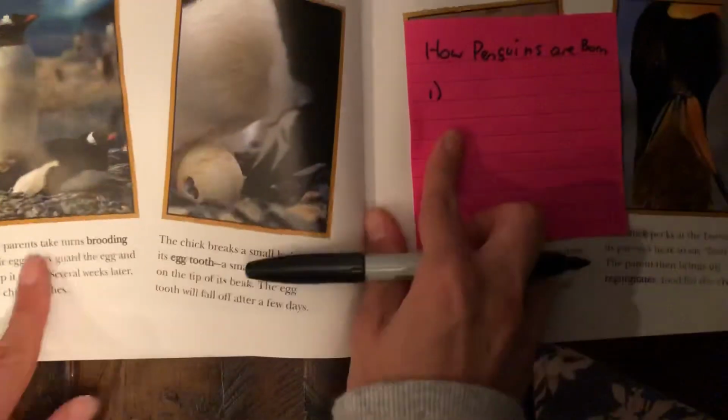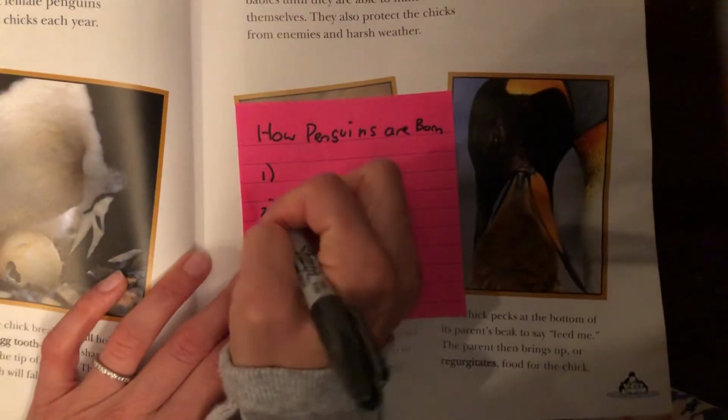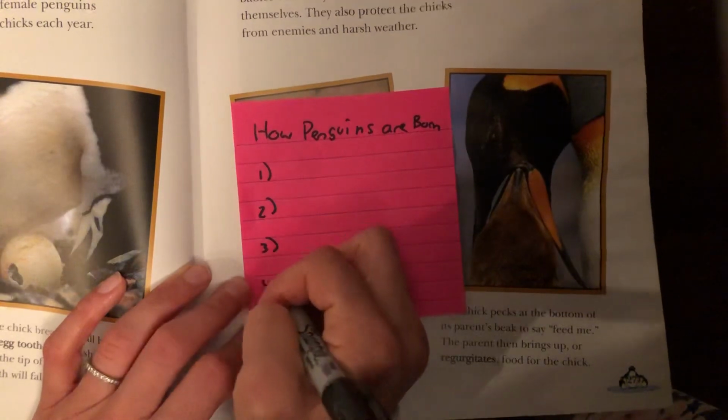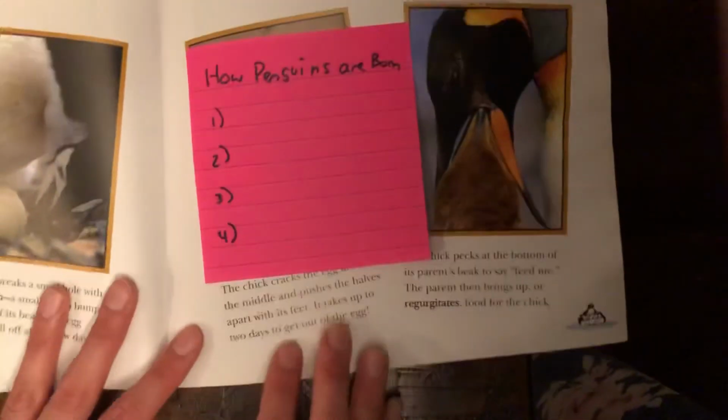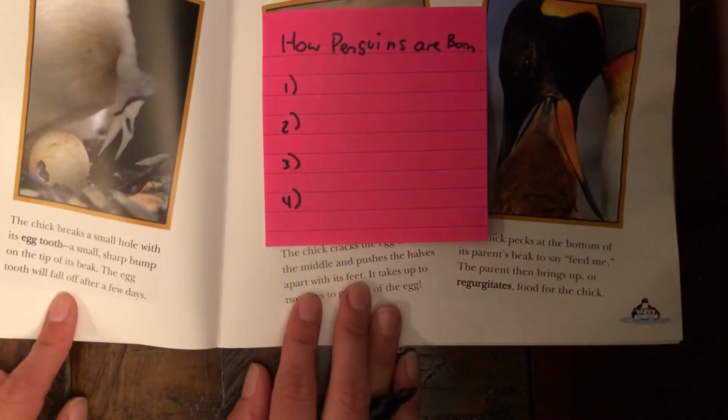I'll write about this picture. Then the second step. Then the third step. And so on and so forth. And again, I'm not just going to copy this information word for word. I'm going to read it, think about it, and then put it into my own words.